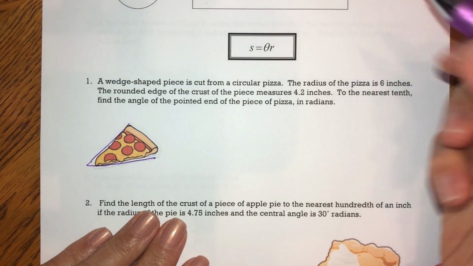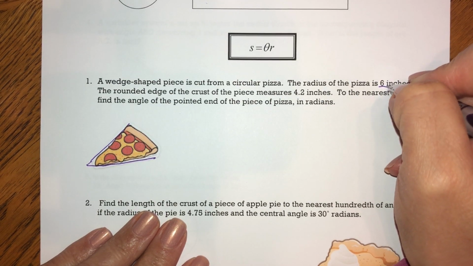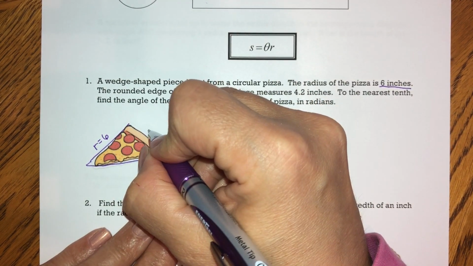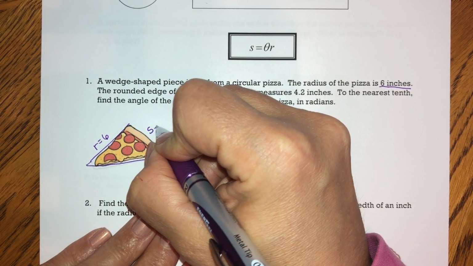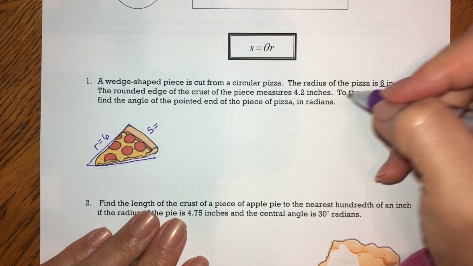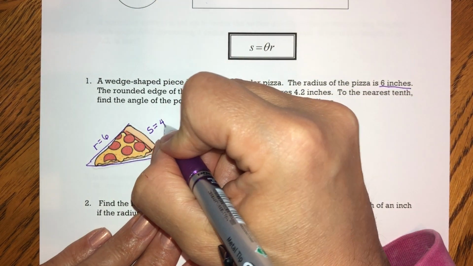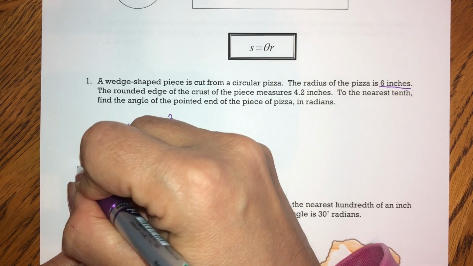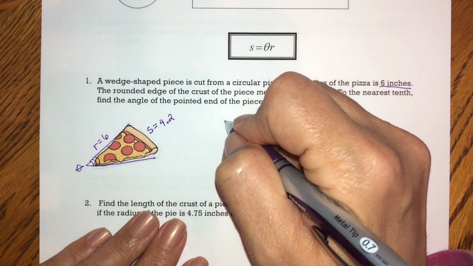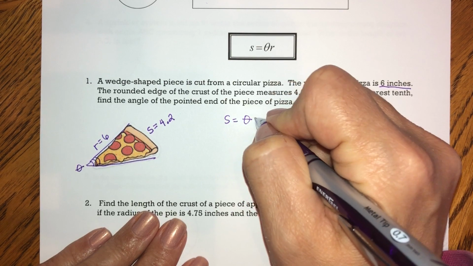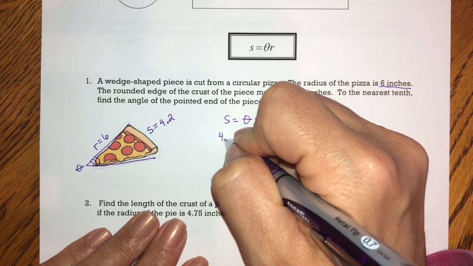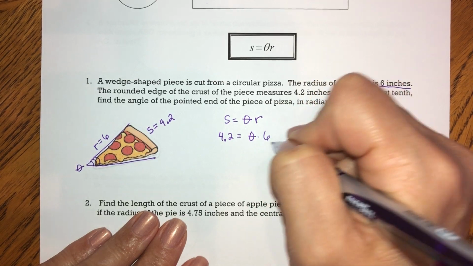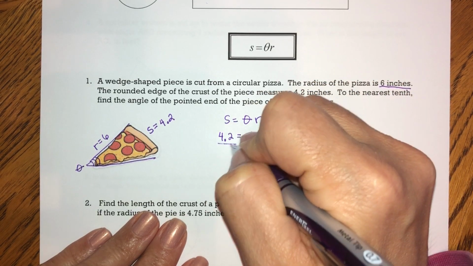Well, they told us that the radius of the pizza is 6 inches, so the radius is equal to 6, and the arc, that curved edge of the crust around the outside of the pizza, is 4.2 inches. So using our new formula, since they're asking us for the measure of this angle over here, S is equal to theta times R. So 4.2 is equal to theta times 6, which means we have to divide by 6.